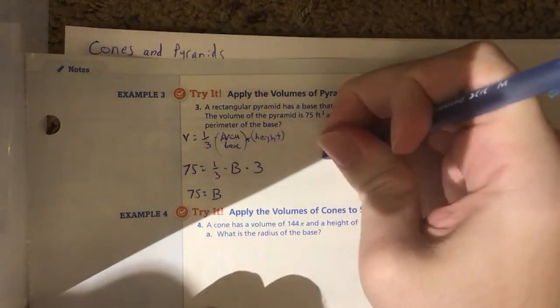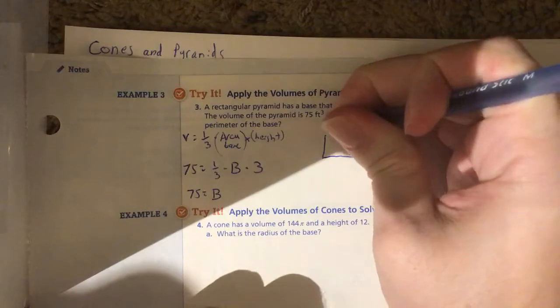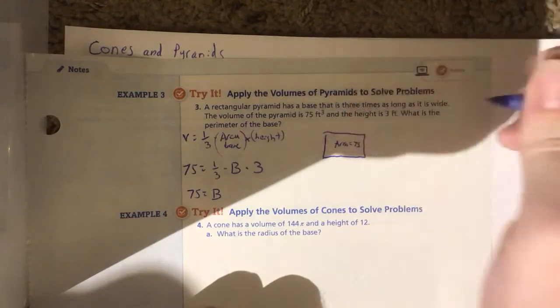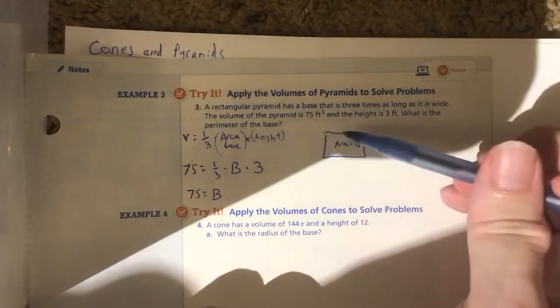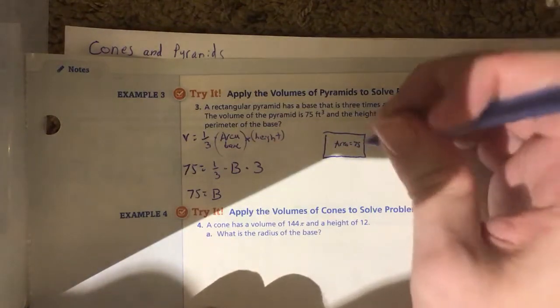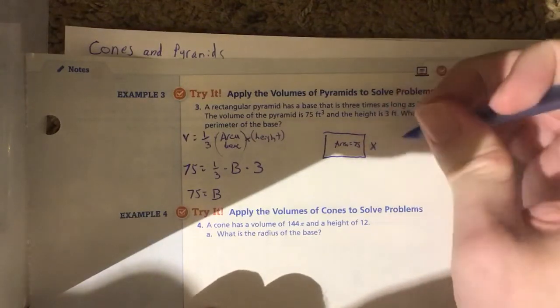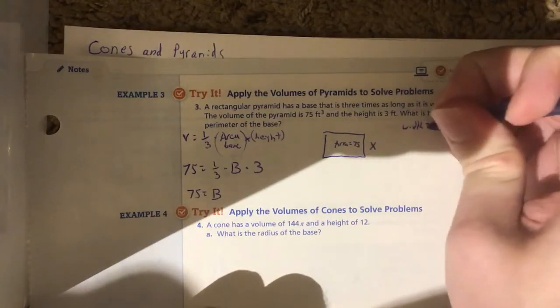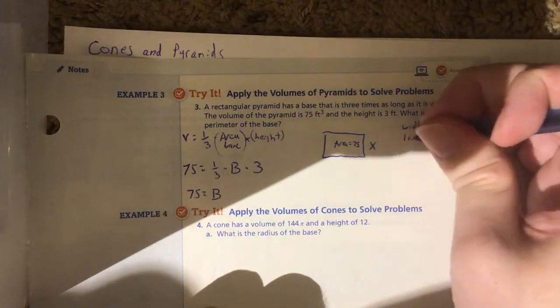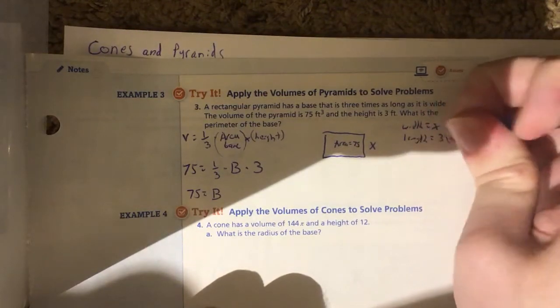So now basically I have a rectangle that looks like so. I know the area equals 75. It says the base is 3 times as long as it is wide. So if I let my width be x, then the length is 3 times as long. That's going to be 3x.